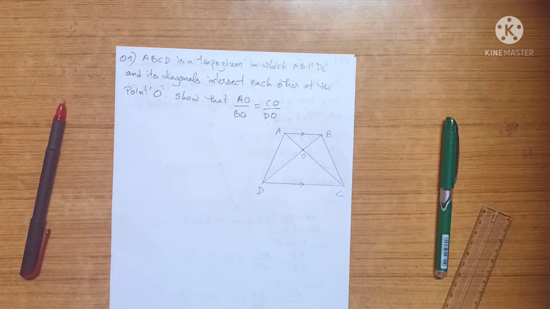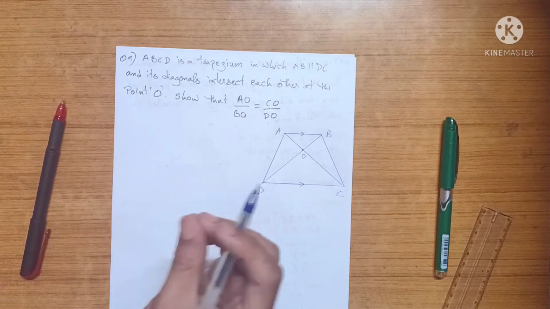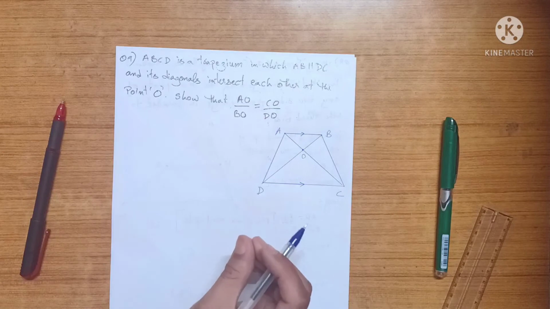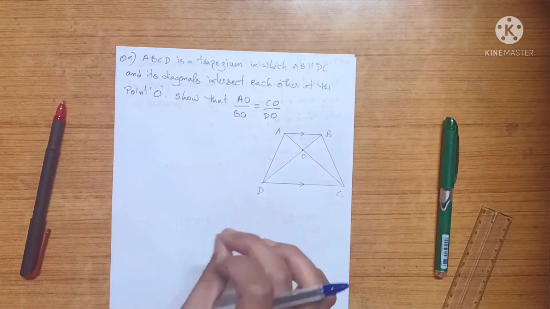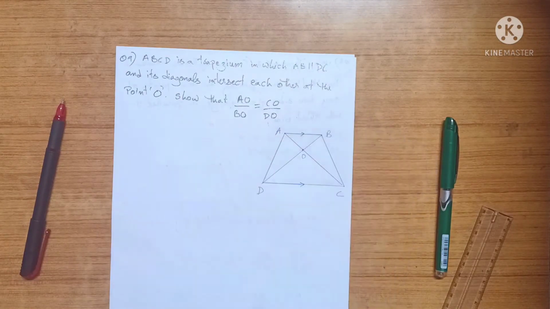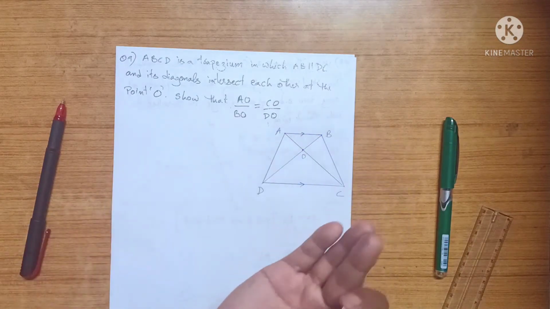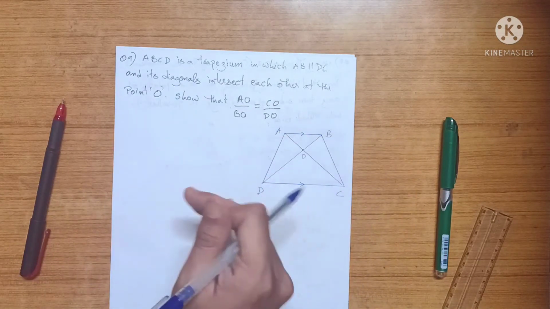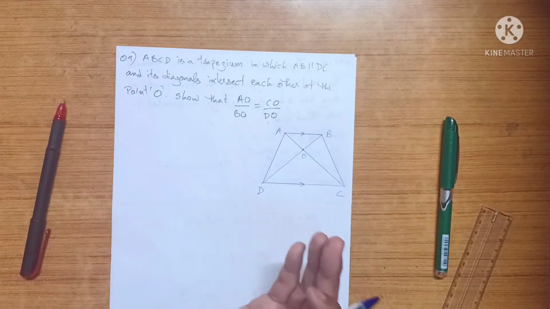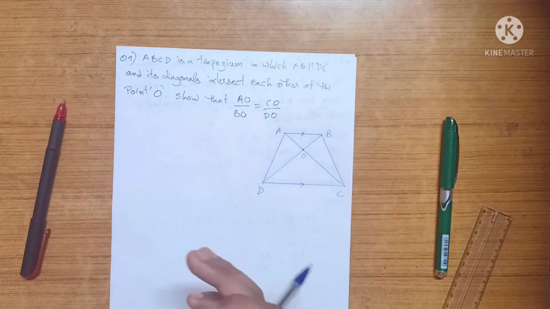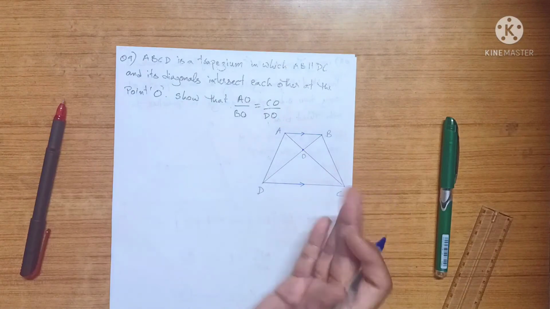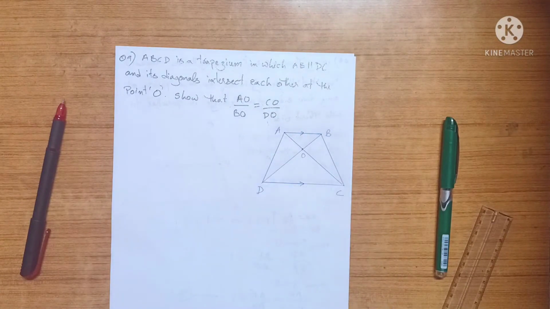Now, we know that we have to use Thales theorem or the converse of Thales theorem. In this case, we have to use Thales theorem because we already have parallel lines, right? The converse is: if the ratios are same, then the lines are parallel. But if the lines are parallel, then the ratios are same. That's Thales theorem. So already parallel lines are here, which means we have to use Thales theorem somehow.